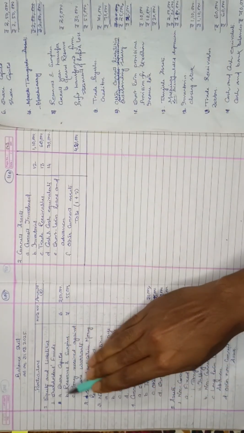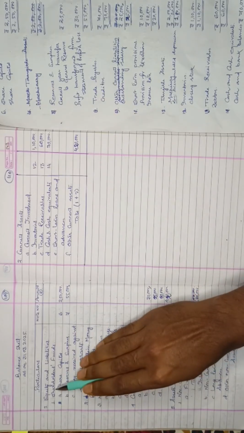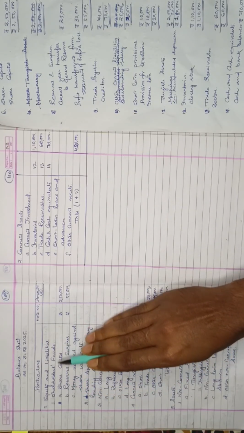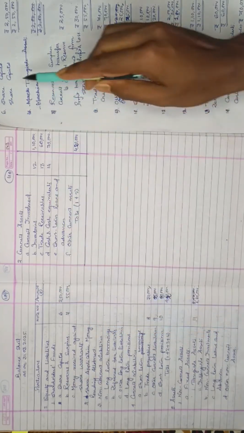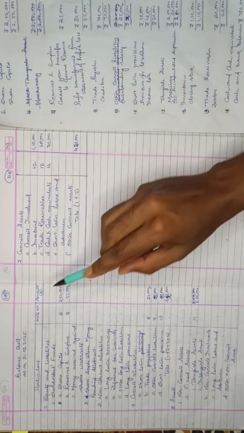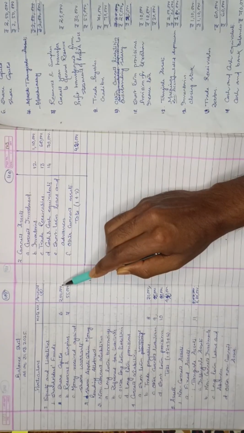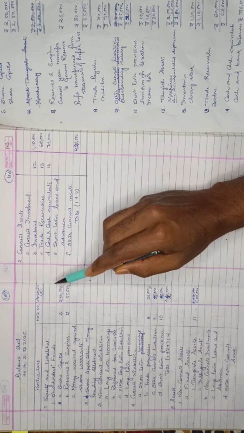Under equity and liabilities, 4 different heads are there. The first one is your shareholders' fund. Under shareholders' fund, number A is share capital. Share capital is 2,50,000, there is no adjustment, so I am showing 2,50,000 as your share capital.